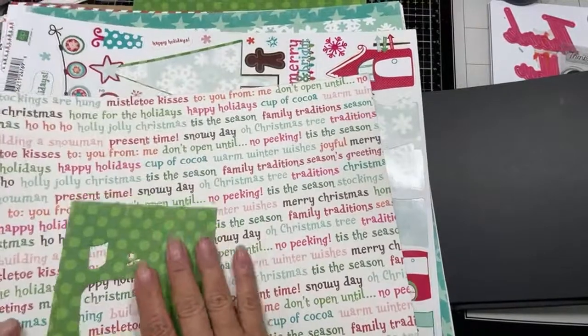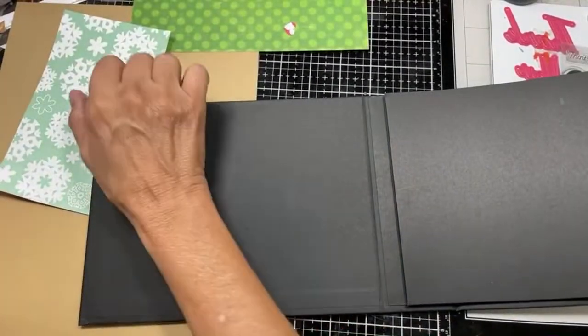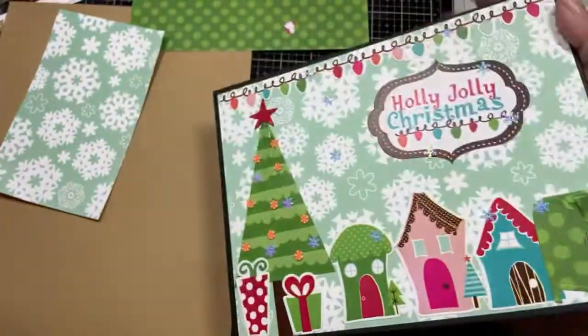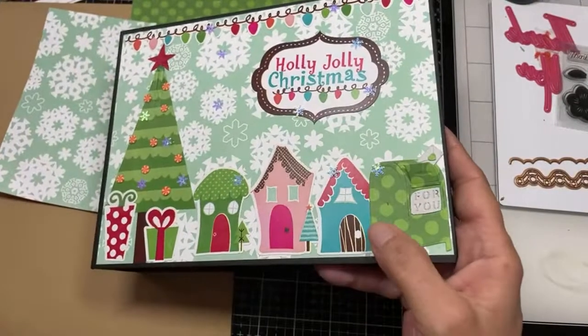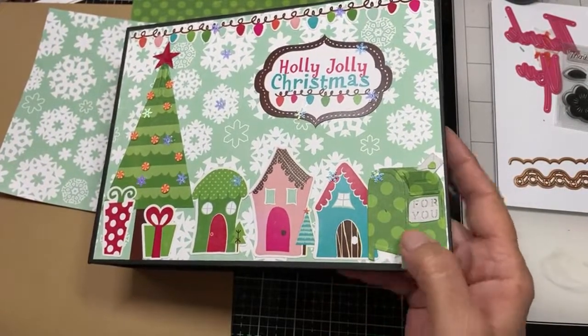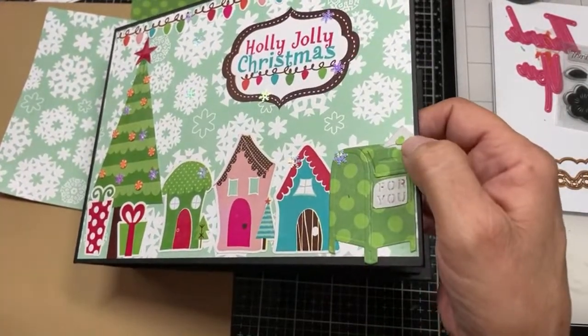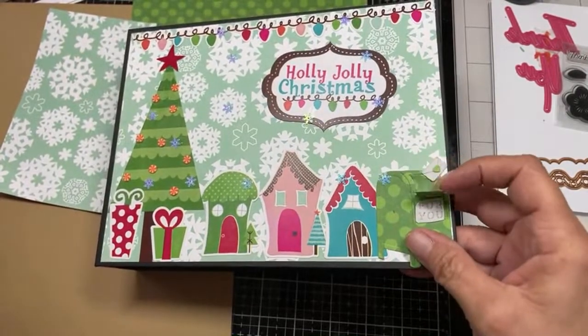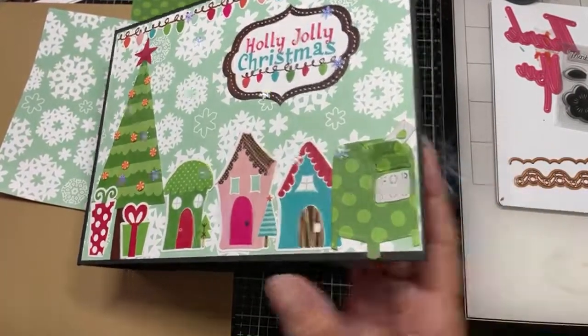And we put that on the front of our album, right there, on the end of the street with all the houses. There's a little envelope and the little door that opens. That was day one.